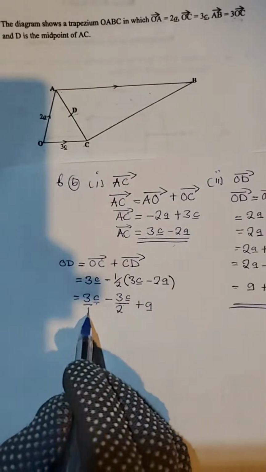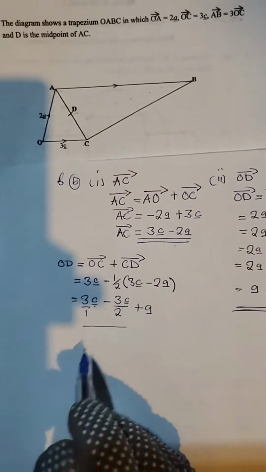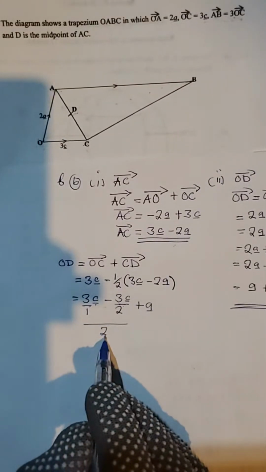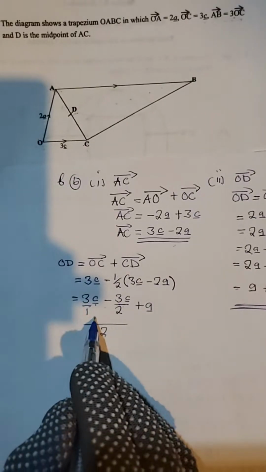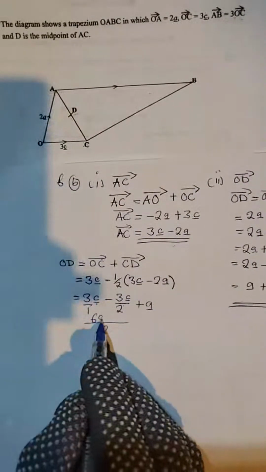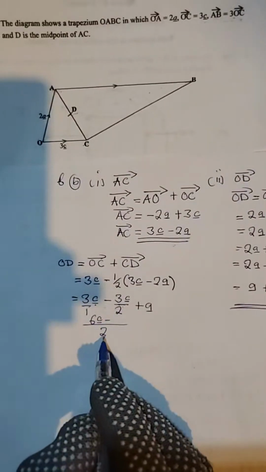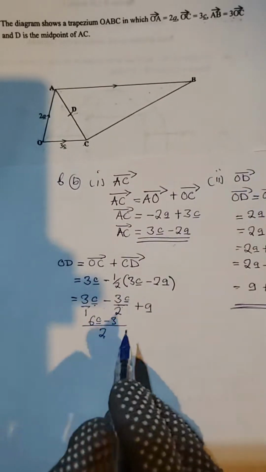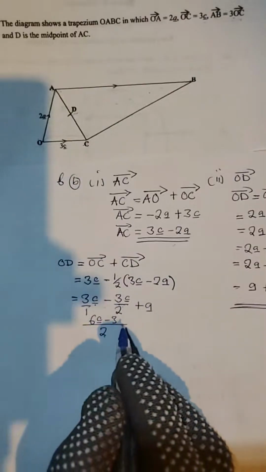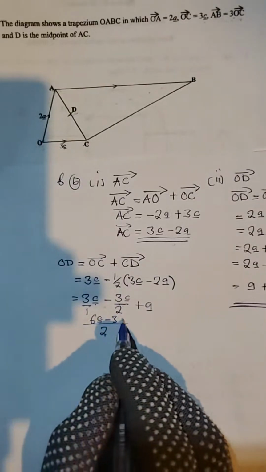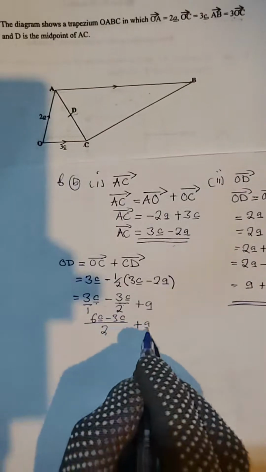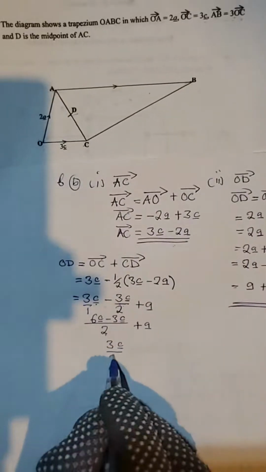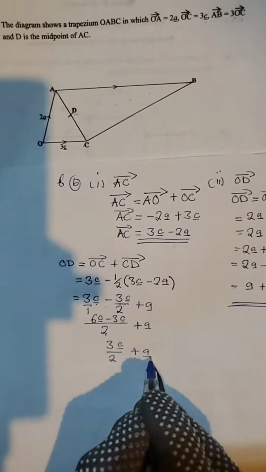So you can put this one over 1 so that you find the common denominator, which is 2. 2 times 3 is 6, so 6 vector C minus 3 vector C, plus A. 6 minus 3 is just 3 vector C over 2 plus vector A.